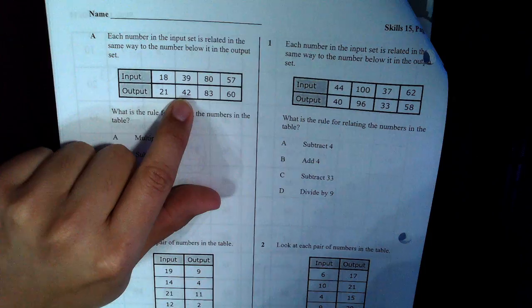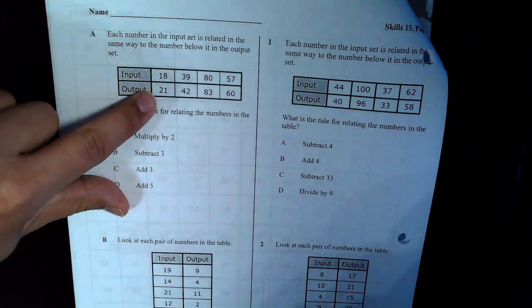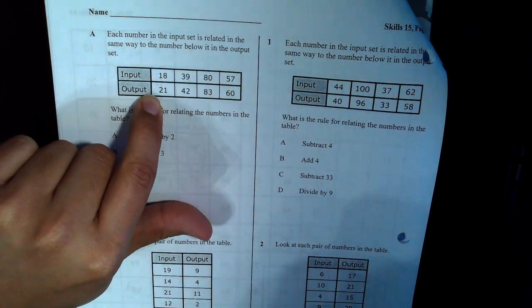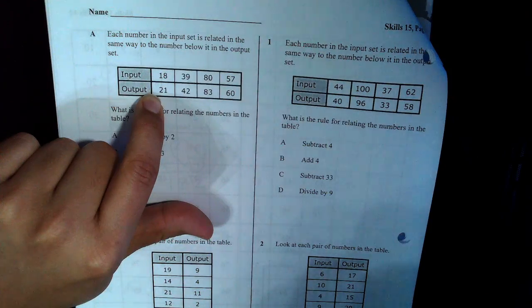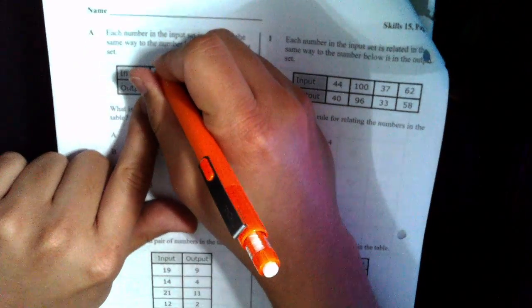So you're going to look for a pattern. When it changes from 18 to 21, is the number getting bigger when it comes out, or is the number getting smaller when it comes out? Well, it's not a yes or no question, Nakai. Is it getting bigger or is it getting smaller? Which one? Okay, bigger. So I'm going to put a B. It got bigger.